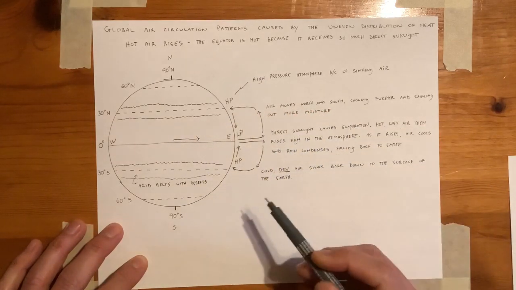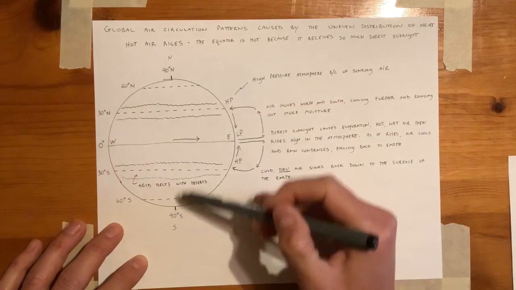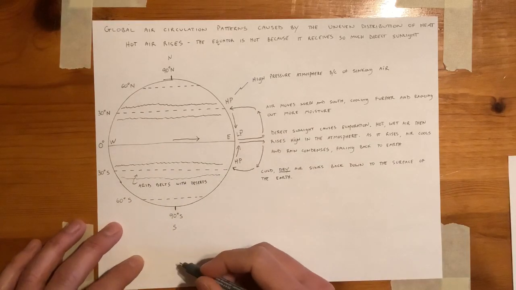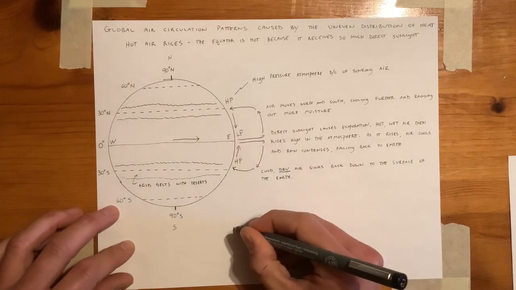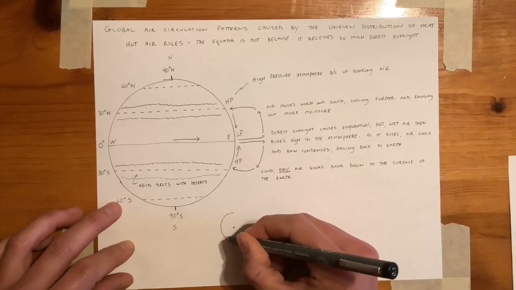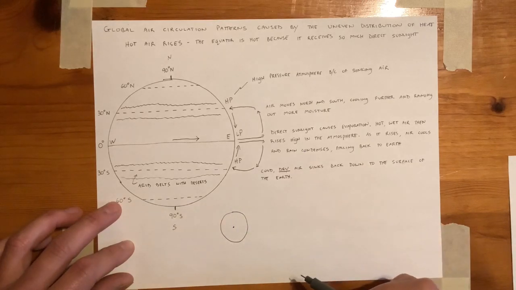Okay. But the Earth is rotating around its axis right here, right? So if you imagine looking top down on the globe, here's the North Pole, and then this would be the equator. Just pretend that's a little bit rounder than it is.